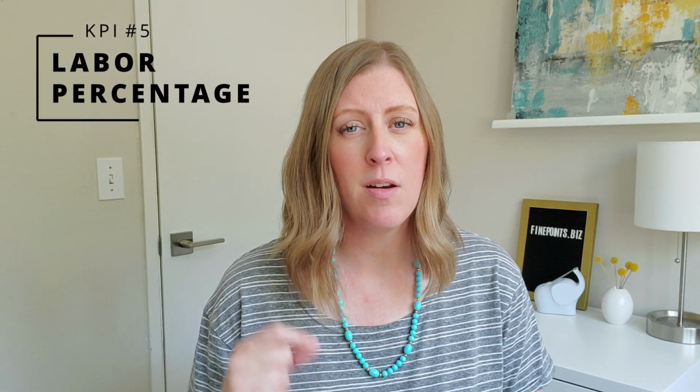And number 5 is labor percentage. So you want your client to take a look at how much are they paying their employees and is it the right percentage of their total amount. And the reason why this is important to track is usually labor is one of the most expensive things that you are paying for when you're running a business.